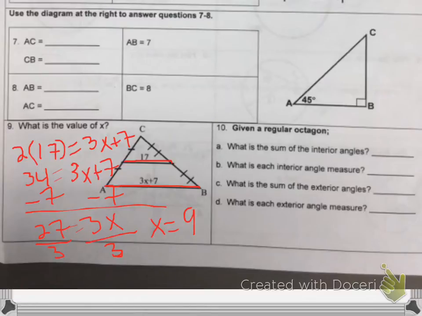You just have to know your rules about mid-segments. Next one. You are given a regular octagon. Regular, don't forget, means that all sides and all angles are congruent in that figure. So what is the sum of interior angles? You have to remember these formulas.